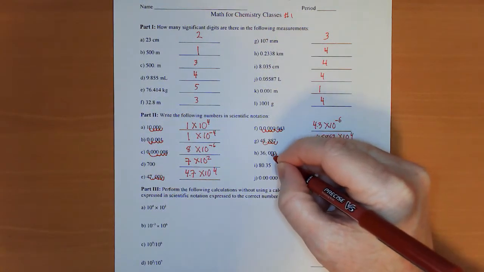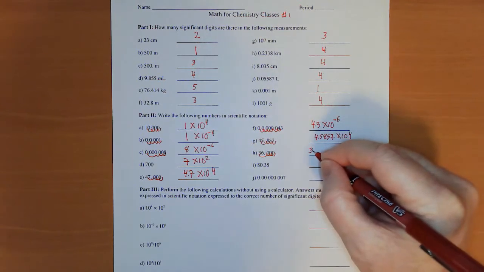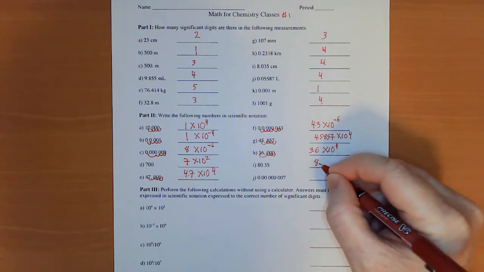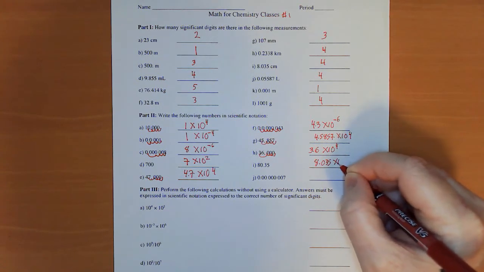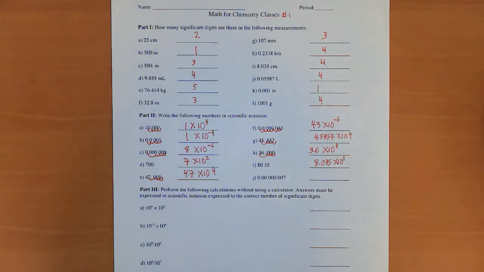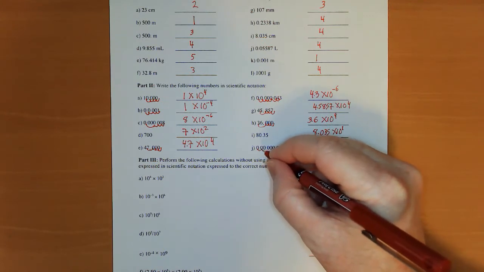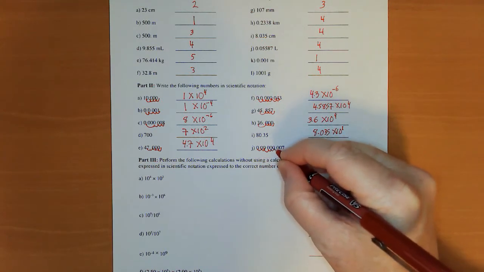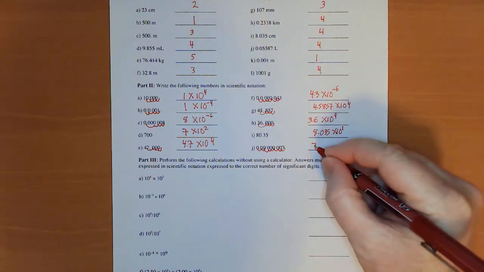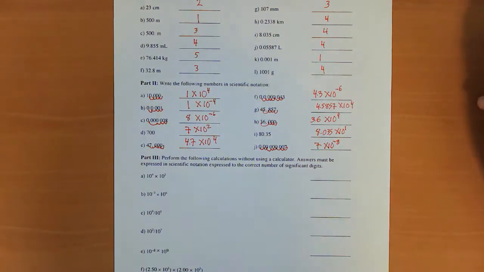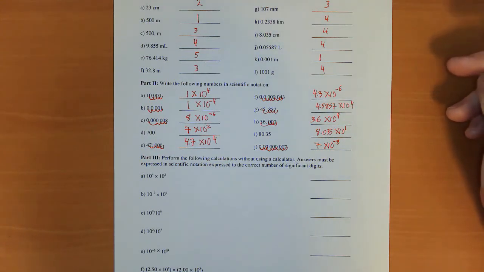Now here, 1, 2, 3, and 4, 3.6 times 10 to the fourth, and here 8.035 times 10, although I like to write times 10 to the first. And then let's finish that out here with 1, 2, 3, 4, 5, 6, 7, 8, 7 times 10 to the negative 8th. Okay, those are some Algebra 1 skills. I don't think those will be wrecking anybody's brain.